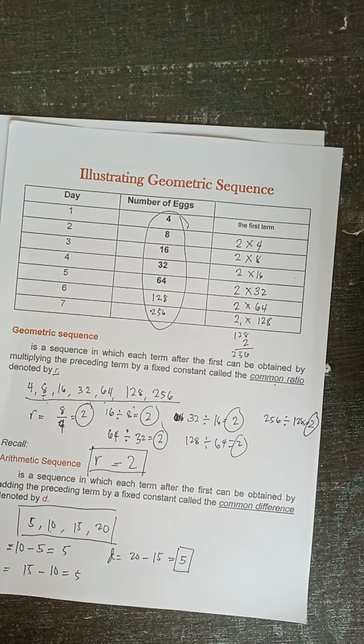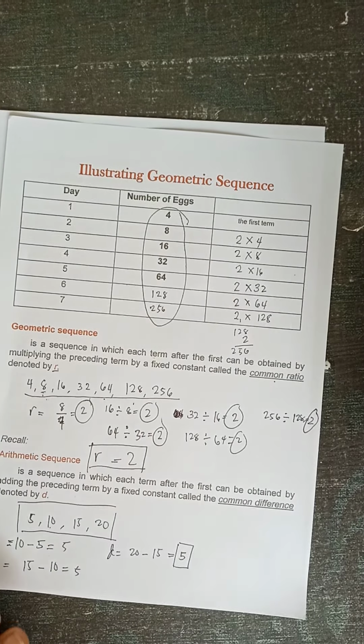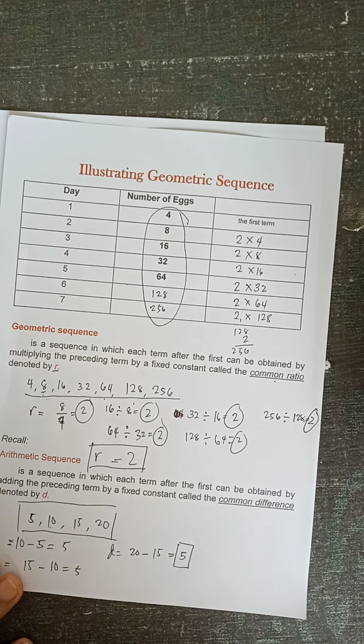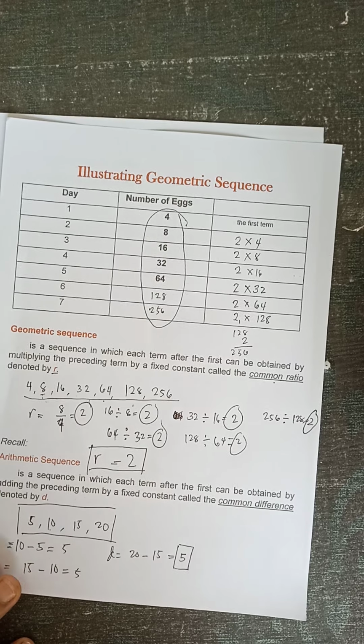Now, in a geometric sequence, you will find a common ratio, while in an arithmetic sequence, you need to determine the common difference.